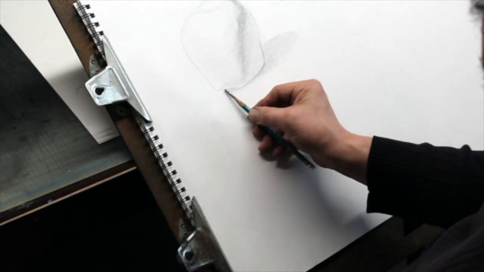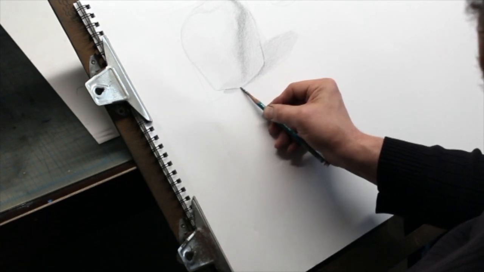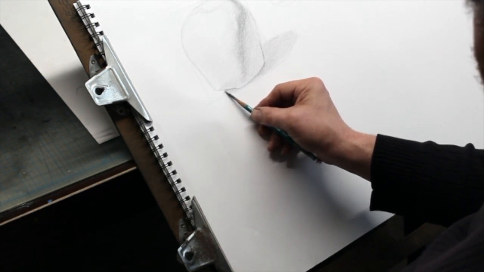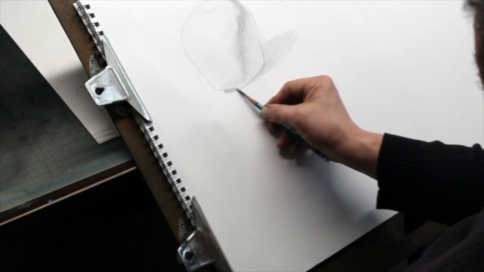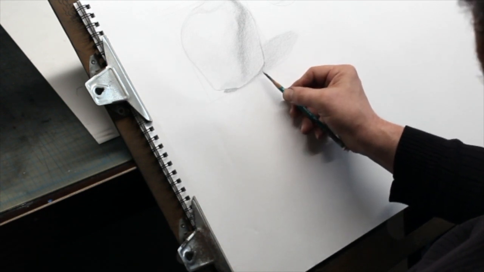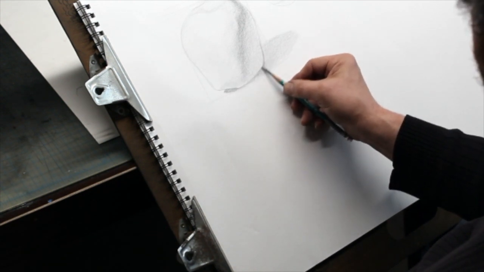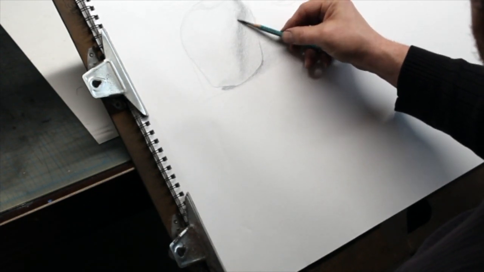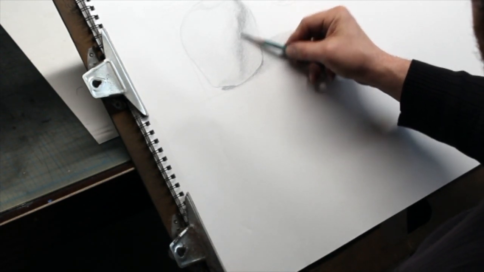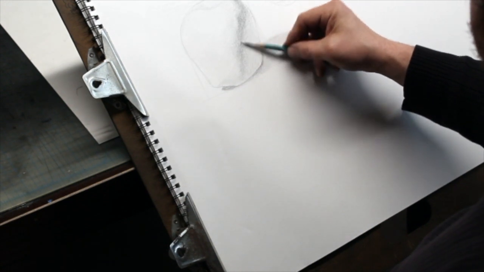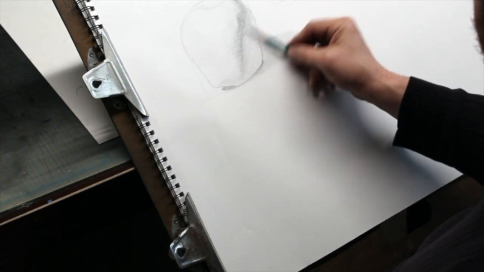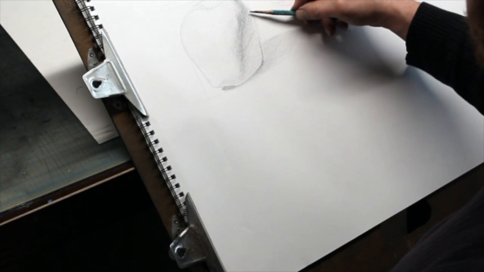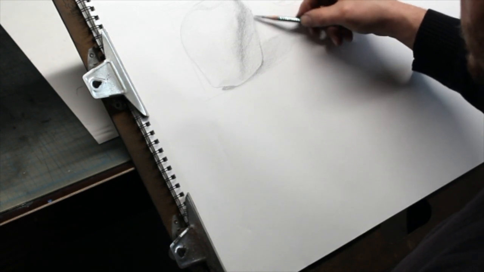Okay, let's go a little bit darker in the cast shadow. Keep your pencil moving, shade a little bit everywhere, right? So don't focus on any one spot for too long. Let's keep going a little bit darker. And probably at some point you realize that now that I've made this shadow really, really dark, maybe parts of the light need to go darker as well.